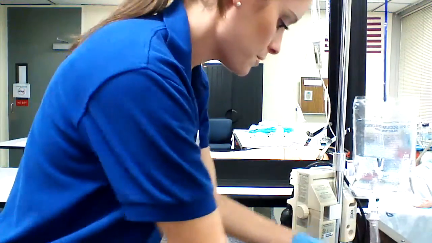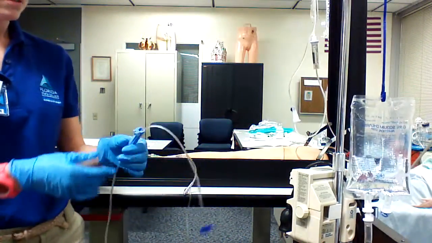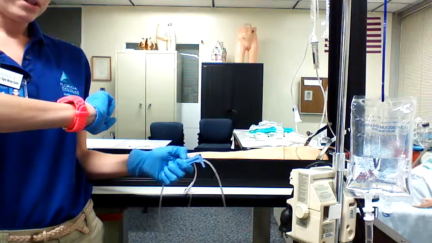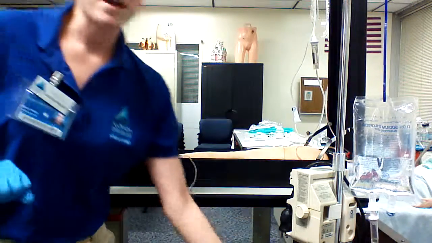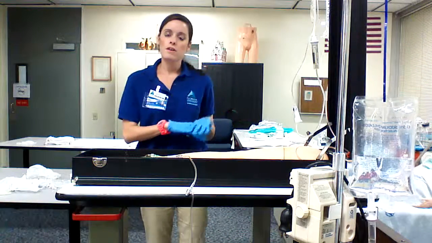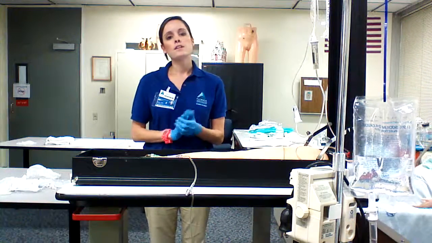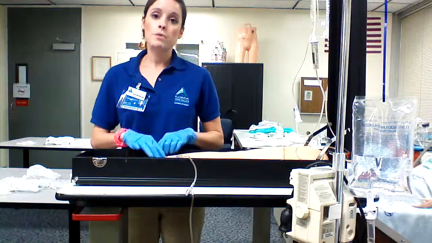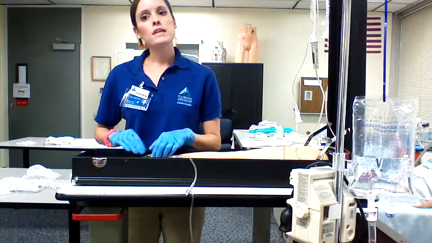And I'm going to reestablish the flow rate of the primary tubing. So the primary tubing flow rate is reestablished. I'm going to dispose of all of my needles and syringes into the Sharps container. I'm going to monitor the site for pain, swelling, tenderness, or redness.